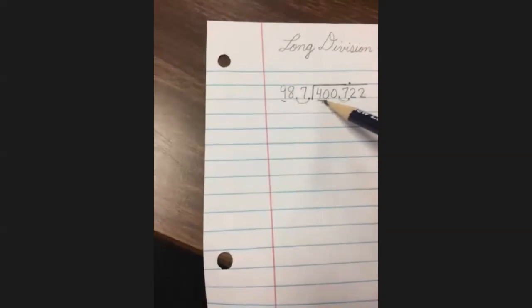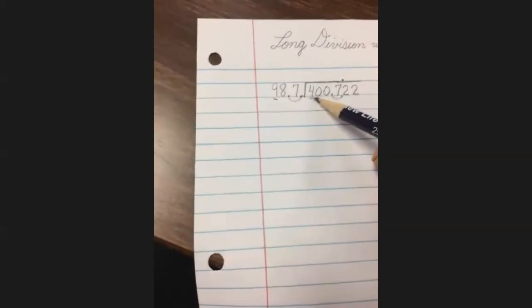Well, we know that 9 times 4 is 36. Is 36 close to 40? Yes. So let's try 4. But where's our 4 going to go? Like we said, we're dividing into 4007, right? So our 4 goes here. See? Let's see if it works out. Again, this is estimating, so it may not always be perfect, but let's try it and see.